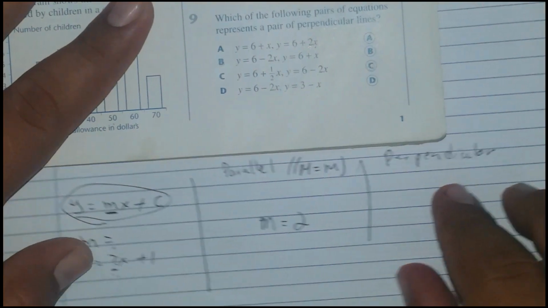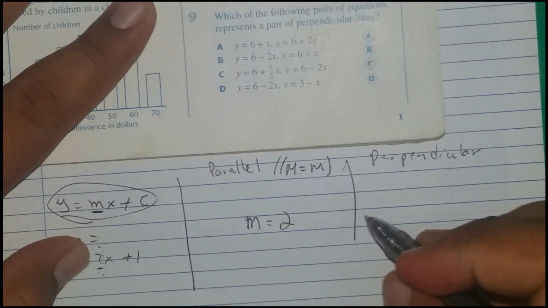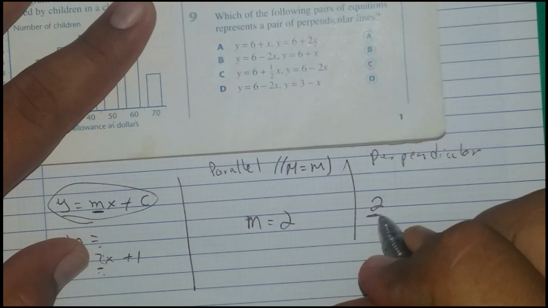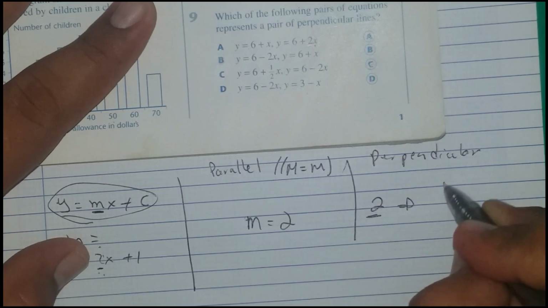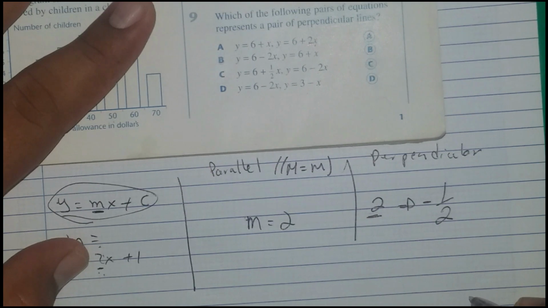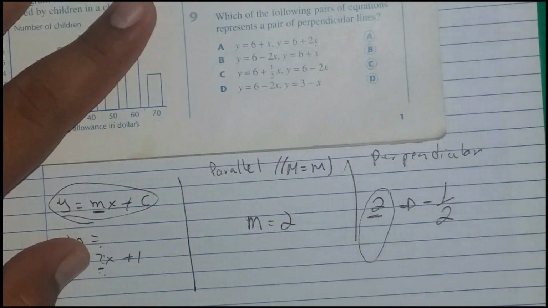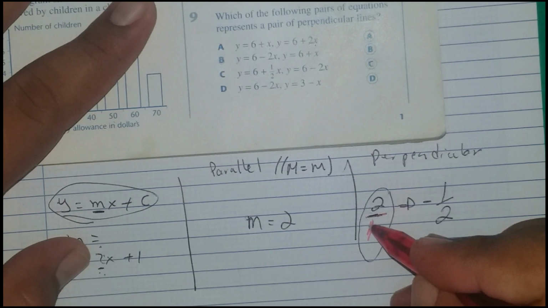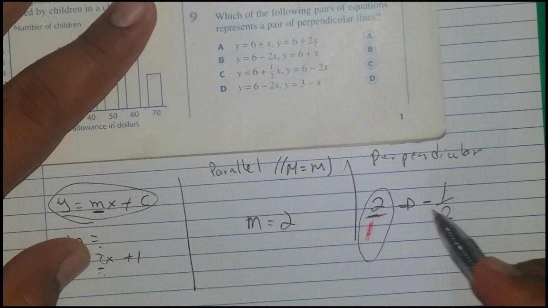But when you have perpendicular, the gradient will be opposite in sign, and then you flip them. So if the gradient for that one is 2, then the perpendicular line will have a gradient of a half, and then this is positive, so this has to be negative. Am I clear? So fraction form of this is going to be positive 2 over 1 in fraction form, right? It is always over 1. Flip this, 1 over 2, and then it is a negative.